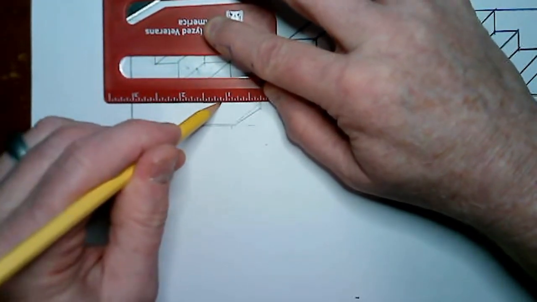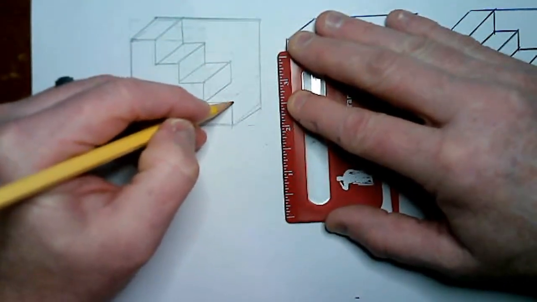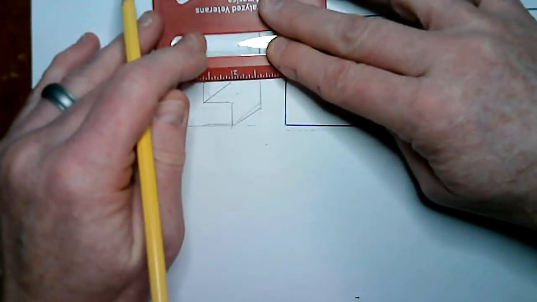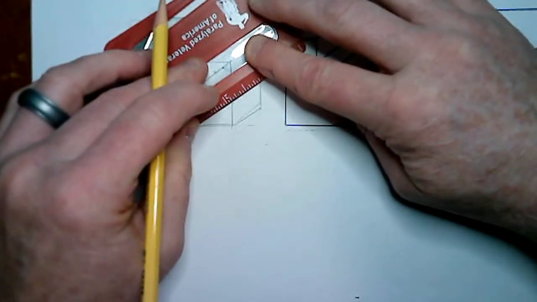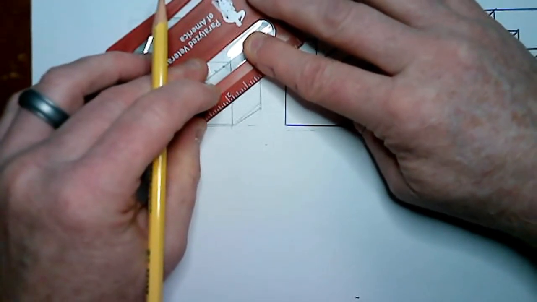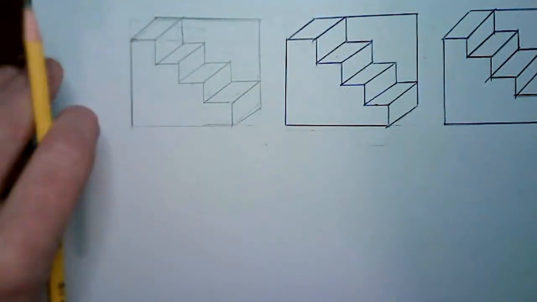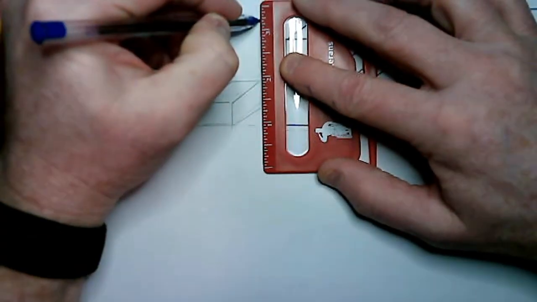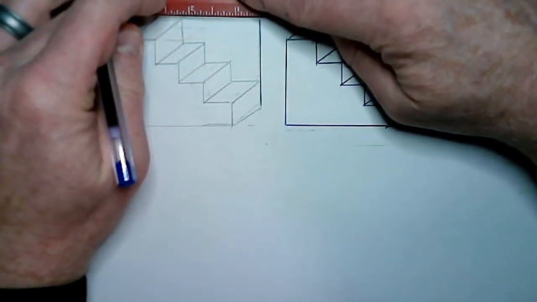It even took me a minute to figure out where I needed to be. Yeah, and that bottom step's a little bit bigger, but that's okay. Not a big deal. It's a little bit over a half, but it's still going to work. There you go. Now I'm going to go back over it with the pen, like we did the other ones.